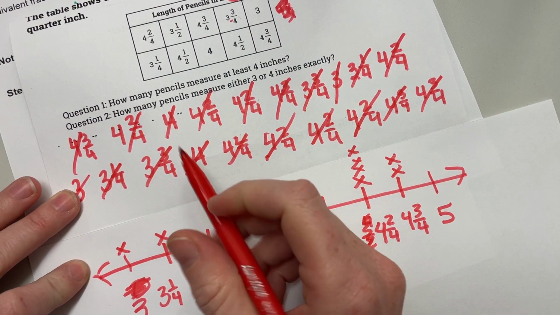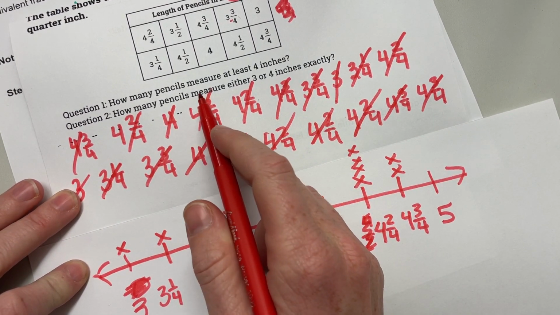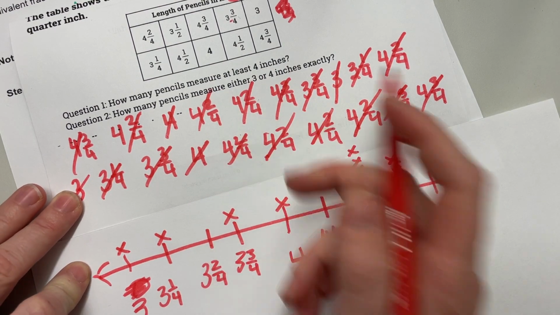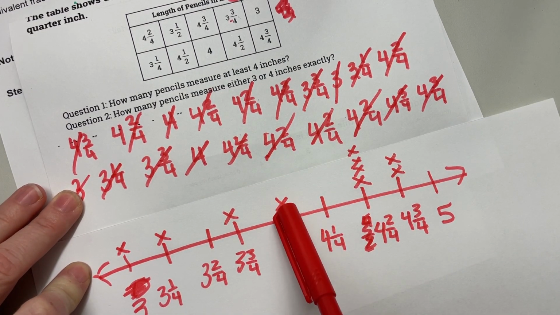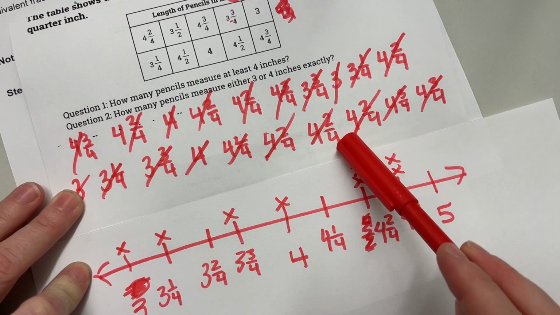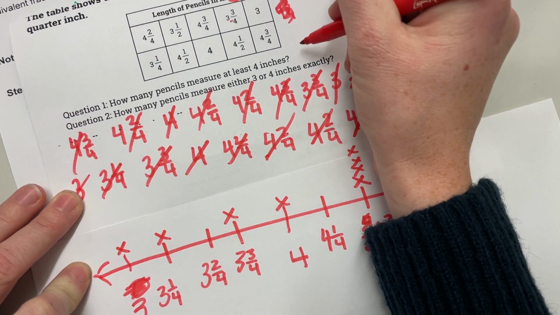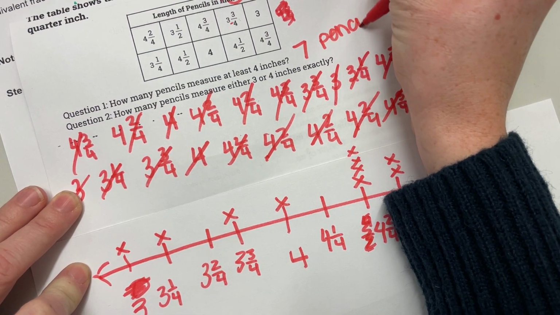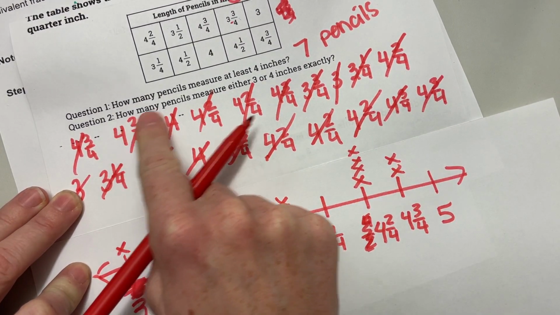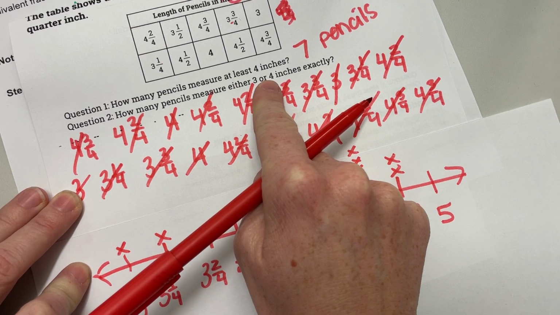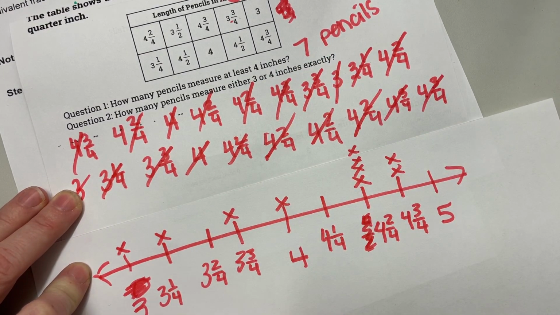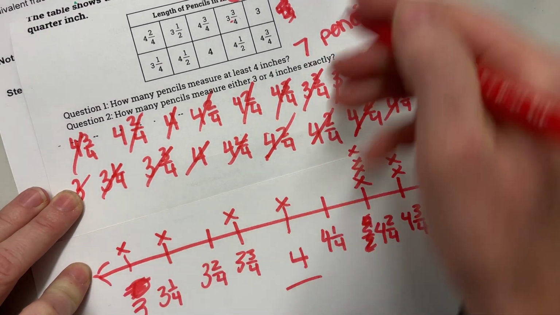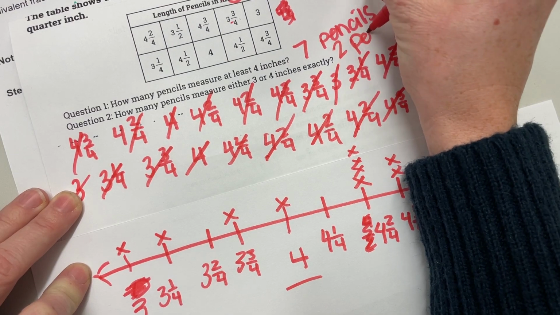Now I need to answer the questions. How many pencils measure at least 4 inches? At least. So I have 1, 2, 3, 4, 5, 6, 7. 7 pencils. Now, how many pencils measure either 3 or 4 inches exactly? So 3 or 4, 1, 2. 2 pencils.